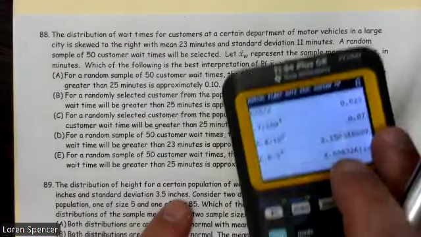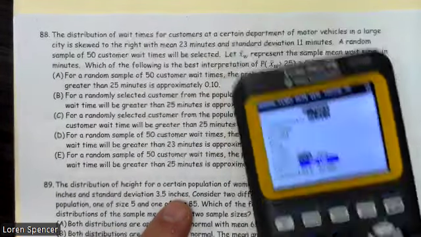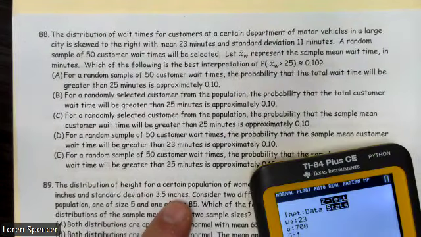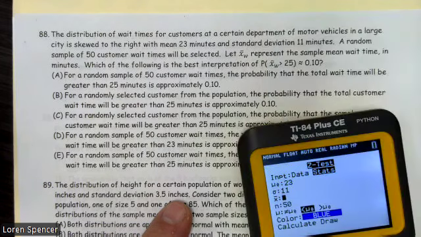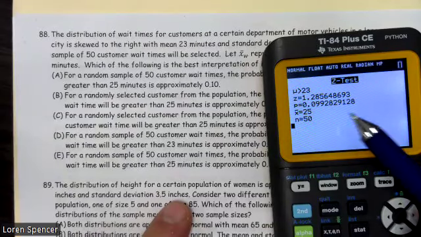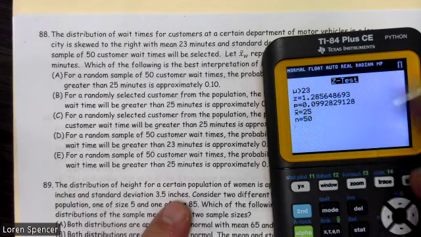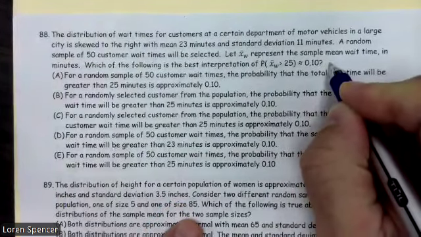So let's do this real quickly. Let's run a stat test Z test. We have a mean of 23, a standard deviation of 11, an X bar of 25, and a sample size of 50, and we need the greater than. When I do that, I get a p-value of about 10%. So my probability is almost 0.1. So this says approximately 0.1.